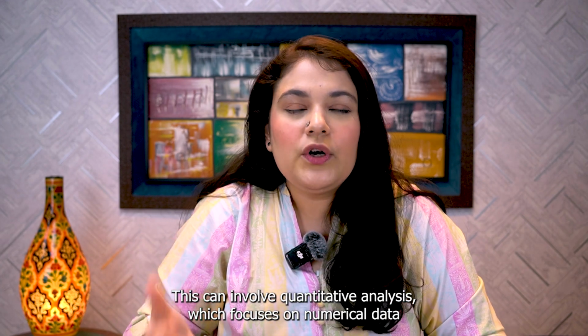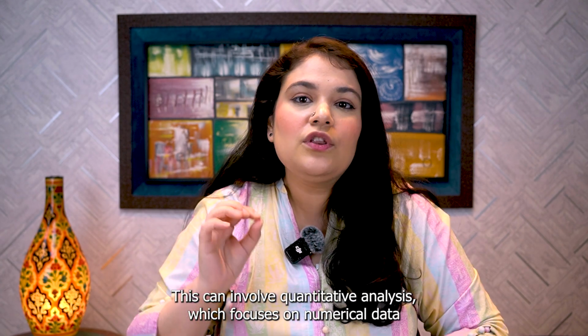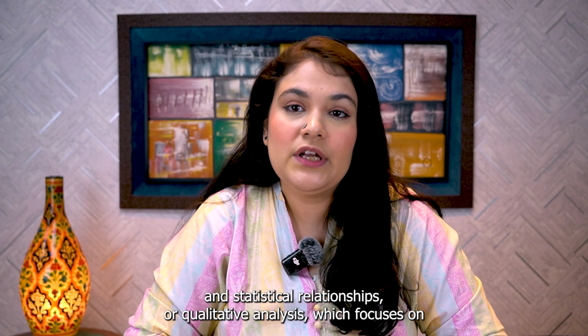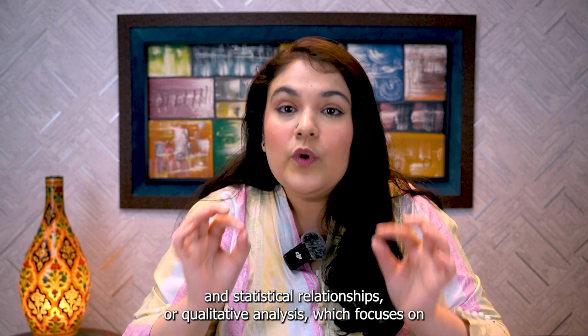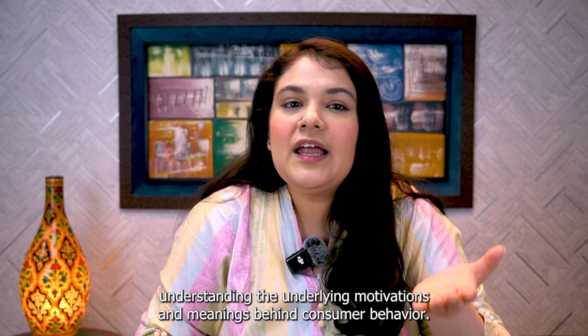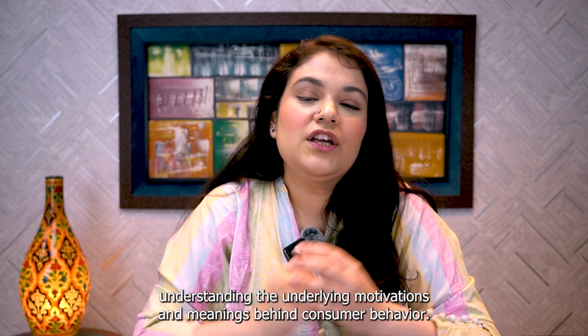Consumer research data can be analyzed in various ways to extract meaningful insight. This can involve quantitative analysis, which focuses on the numerical data and statistical relationships, or qualitative analysis, which focuses on understanding the underlying motivations and meanings behind consumer behavior.